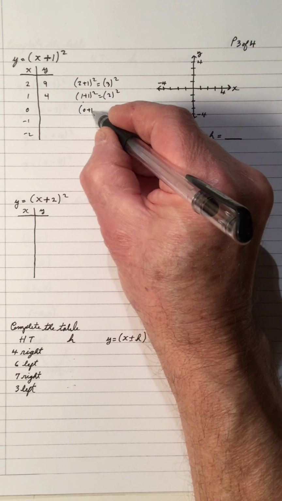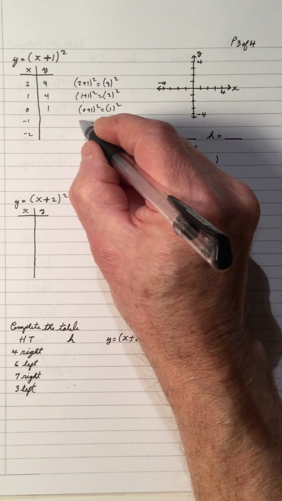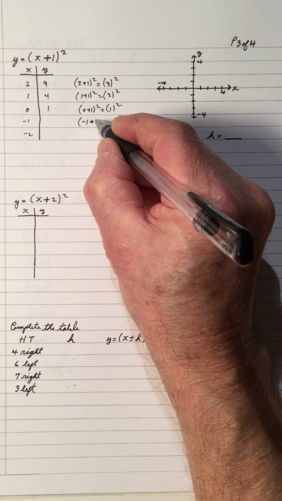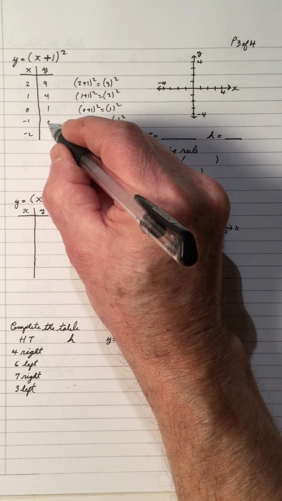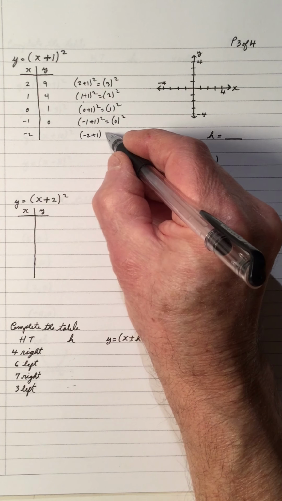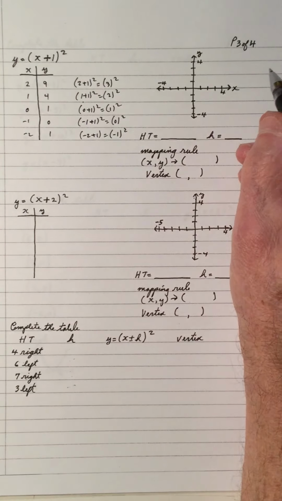We have 0 plus 1 squared, which is 1 squared, which is 1. We have a negative 1 plus 1 squared is 0 squared, gives me a 0. And we have a negative 2 plus 1 gives me a negative 1 squared, which is 1.